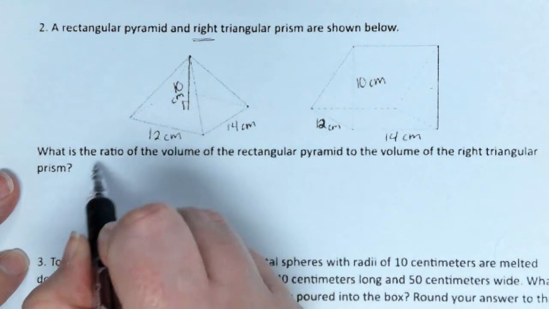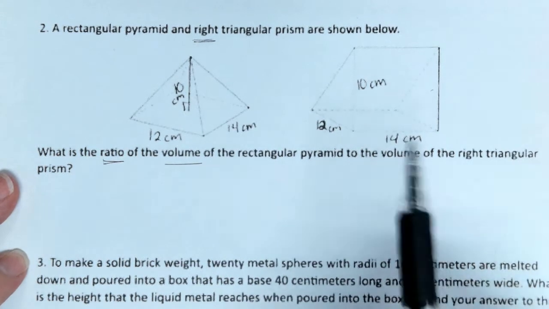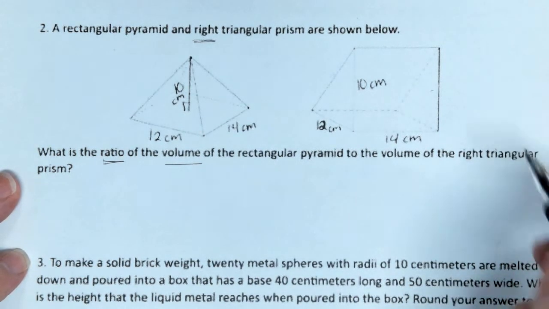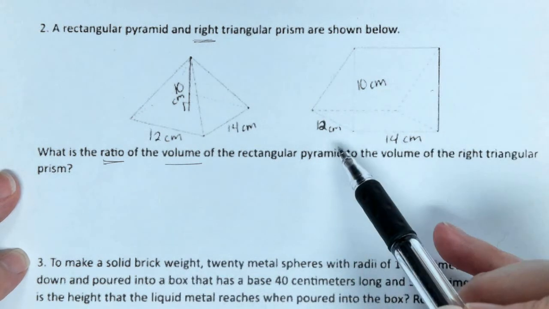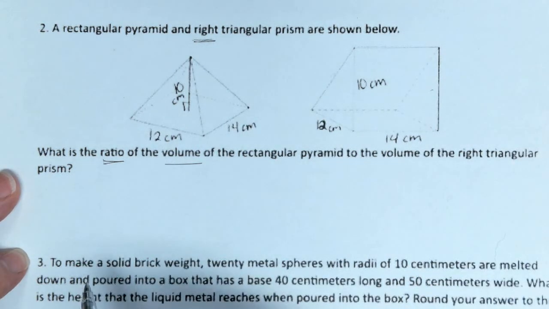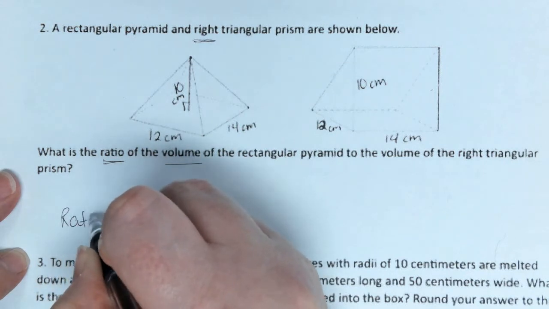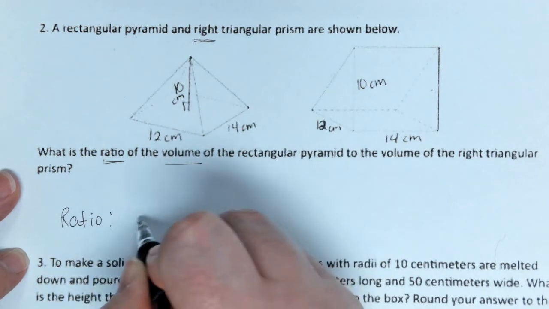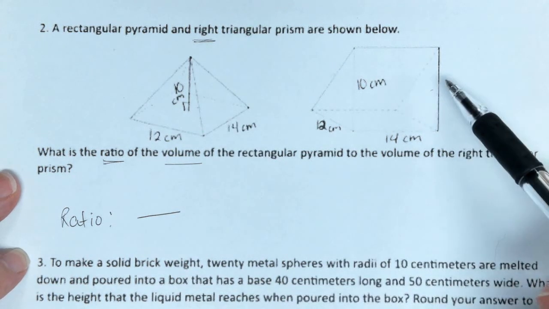It wants to know the ratio of the volume of the pyramid to the volume of the prism. So that means you find the volume of this one and put it over the volume of this one. Because a ratio is a fraction. So ratio is always a fraction. So we'll have to do the volume of this one and the volume of this one to answer the question.